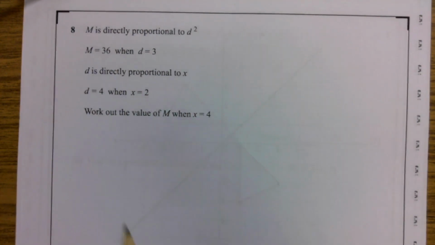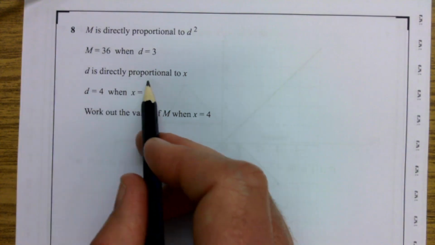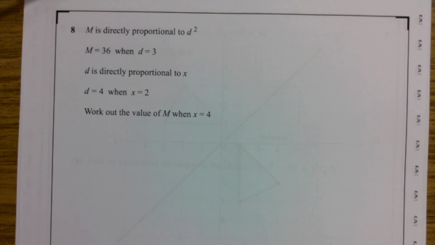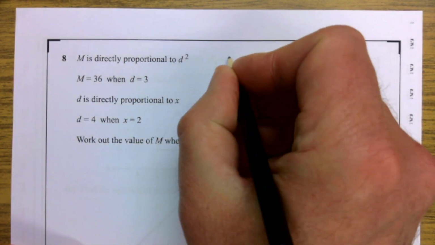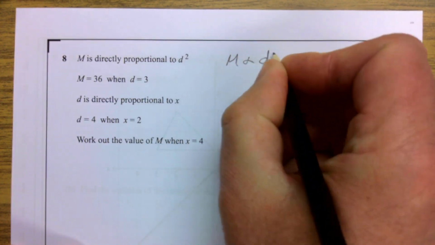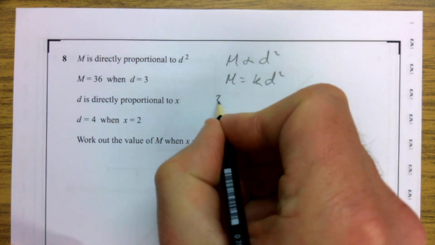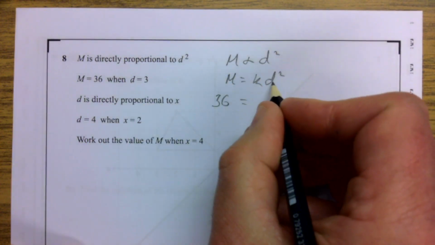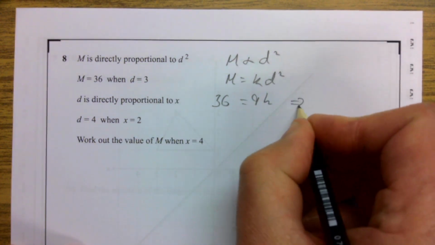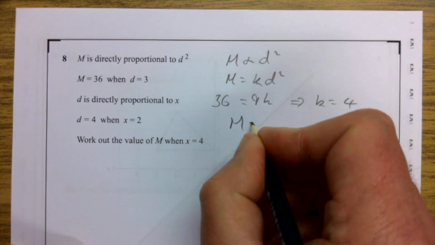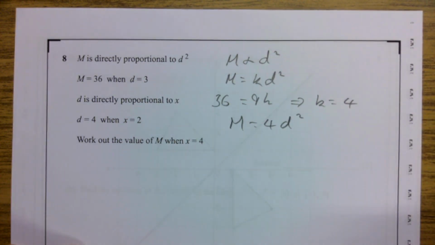Question 8. M is directly proportional to D squared. When M is 36, D is 3. D is directly proportional to X. When D is 4, X is 2. Work out the value of M whenever X is 4. So I know that M is directly proportional to D squared. So M is k D squared. Whenever M is 36, then D squared is 3 squared, so it's going to be 9k. That gives me the value then of k is 4. So my equation connecting M and D is going to be 4D squared.